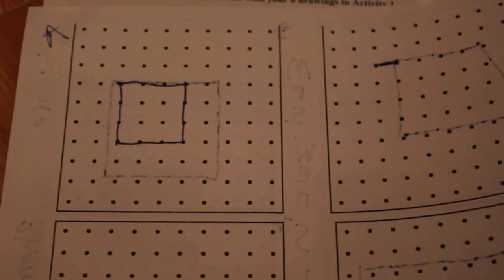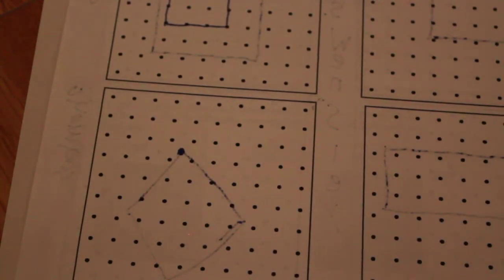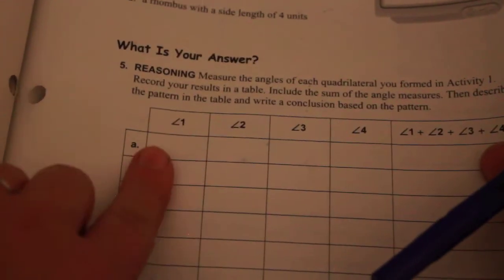When you're done, I would like you to move on to the chart in number 5 of what is your answer. Underneath what is your answer. So we'll move on to this part right here. You're going to measure, so pause the video and go back and finish the B, C, and D from activity 4.